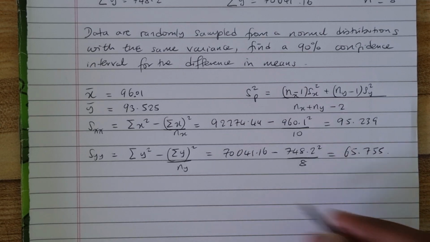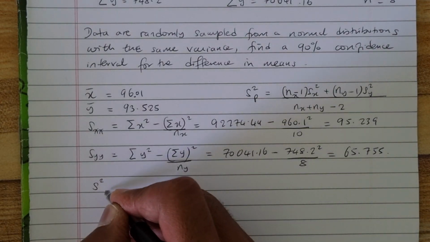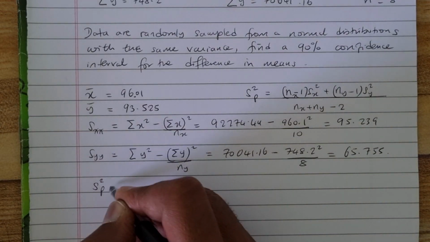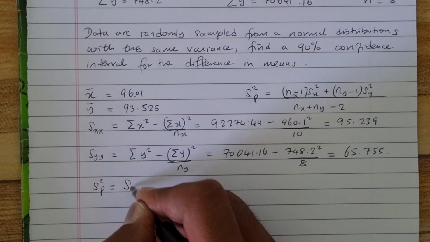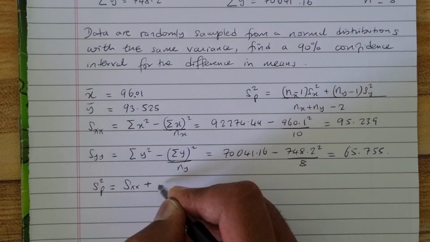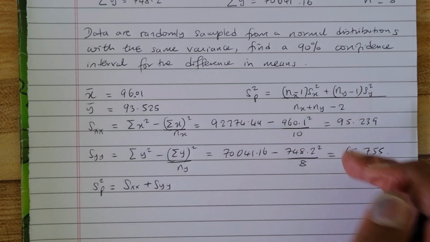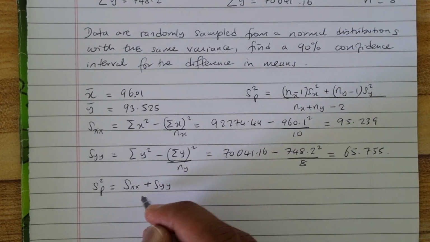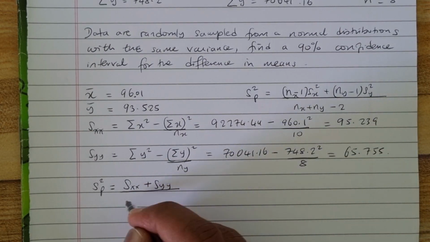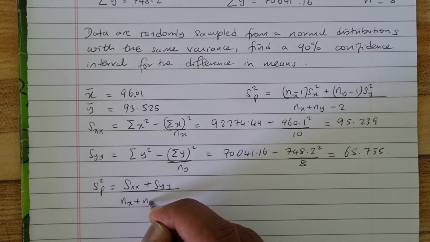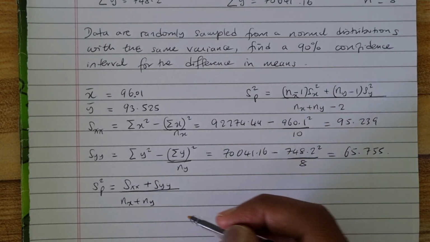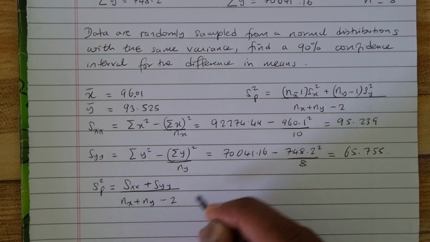So now we're going to calculate the variance of both samples. So this is s squared p, which is equal to s double x plus s double y, which we found there, divided by the summation of both samples, nx plus ny, and then minus 2 from the formula.